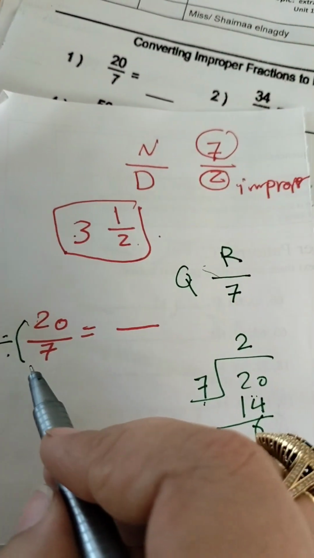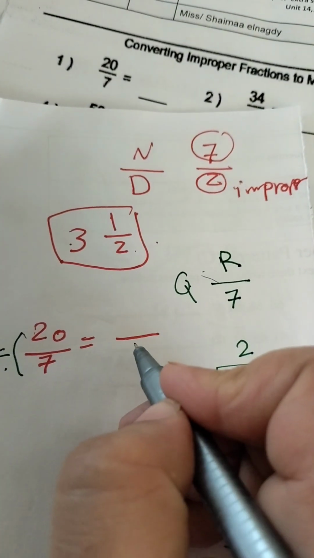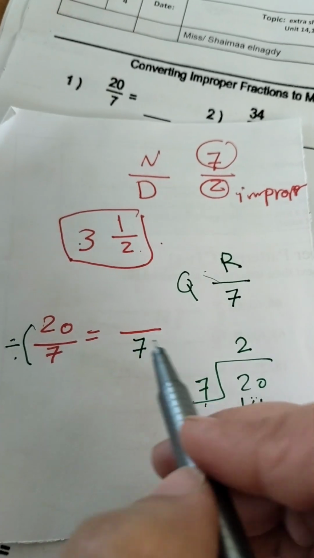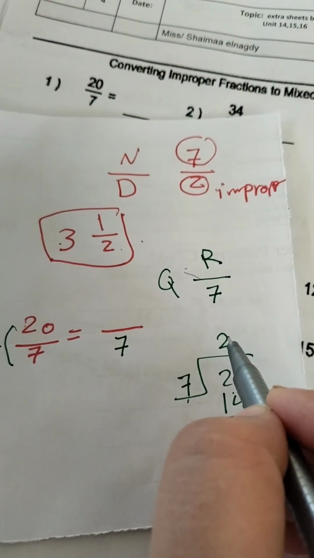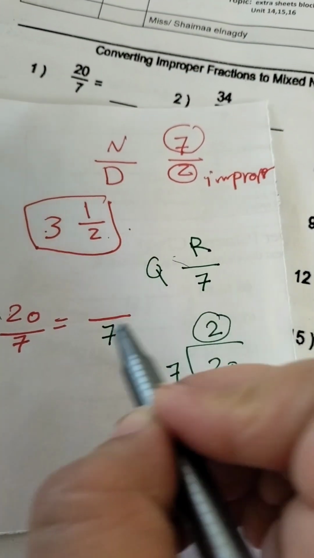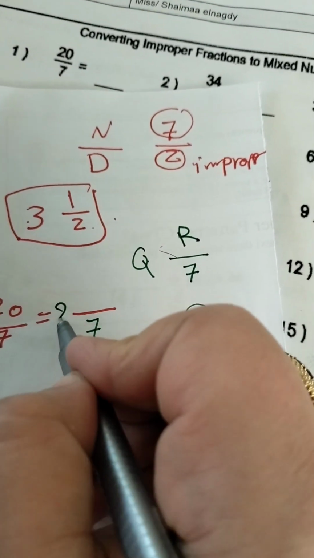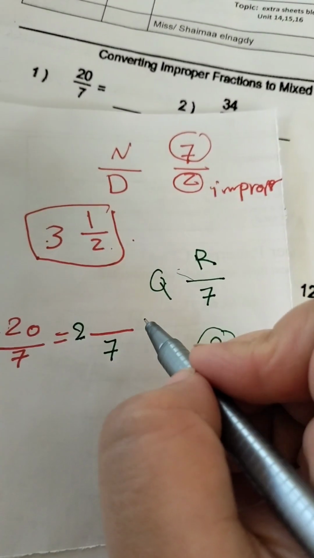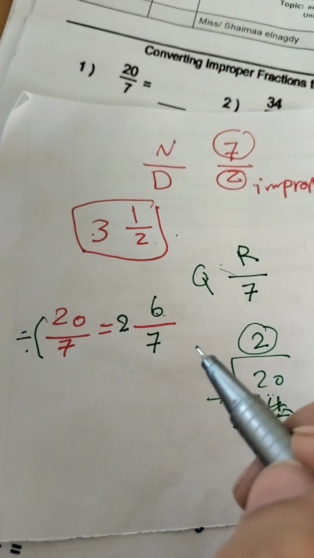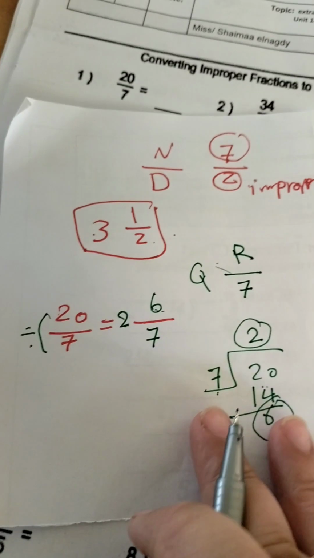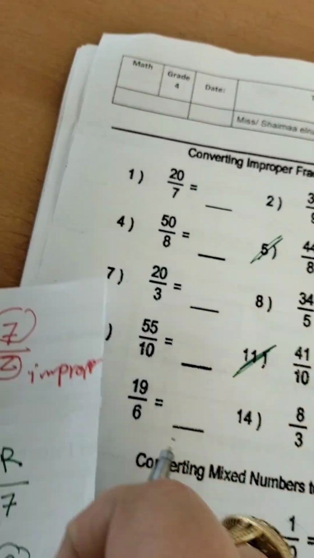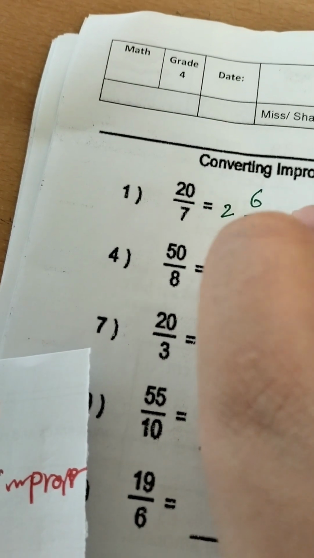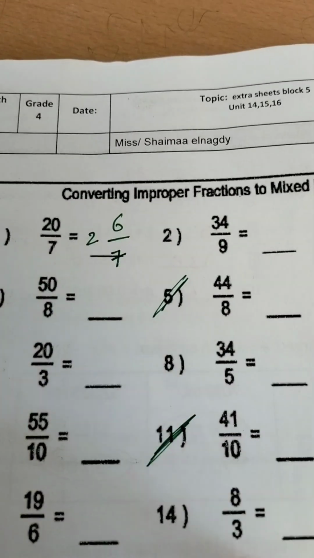Let's apply it like this. I will keep the denominator like this. Then 20 divided by 7. I got 2 as the quotient, so I will write 2 here. And what about the remainder? It's 6, so I will write 6 here. Okay, so here it will be 2, 6 and 7.